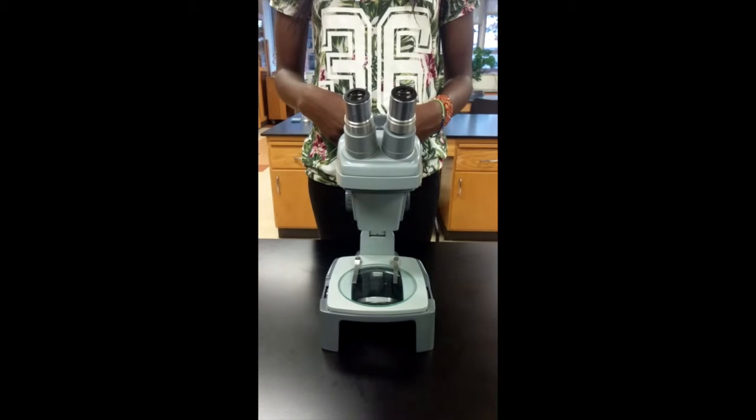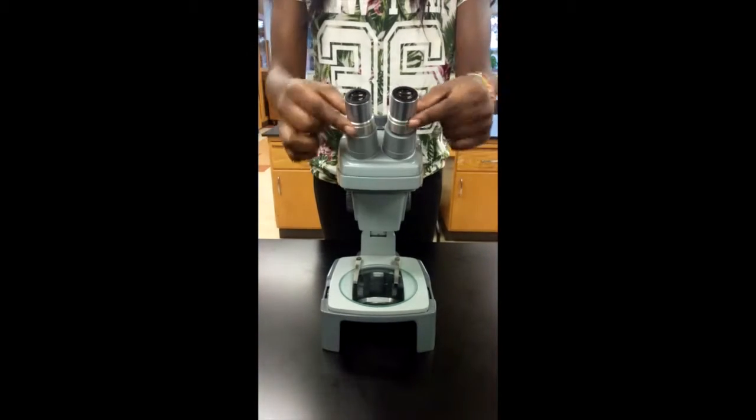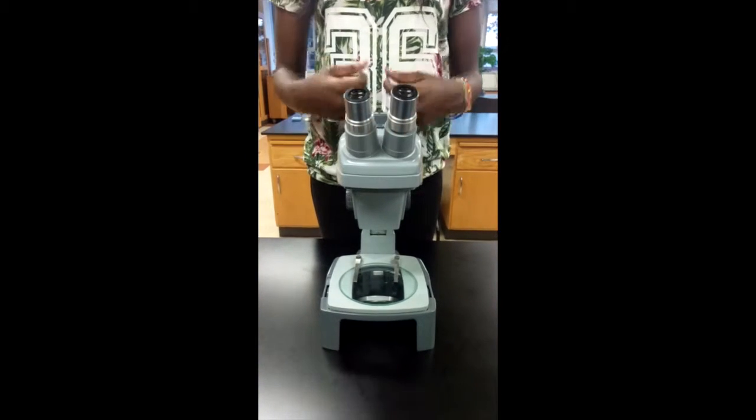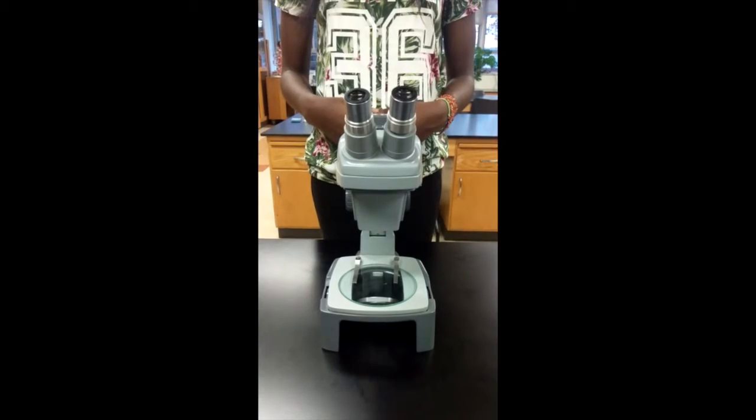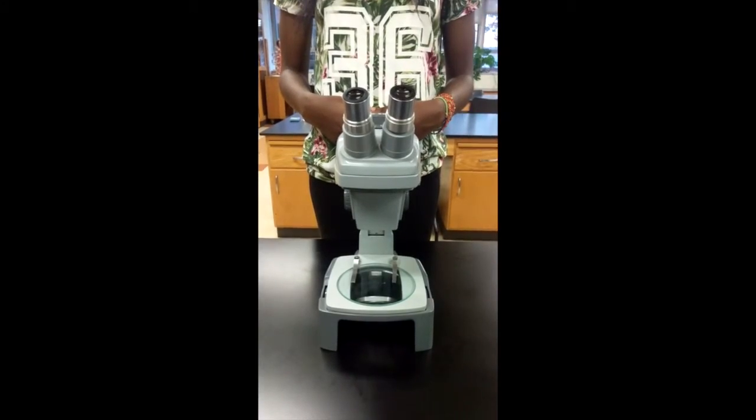The objects you look into are the eye cups, which make it more comfortable to view, and they are attached to the 10 times eyepieces, which are ocular.